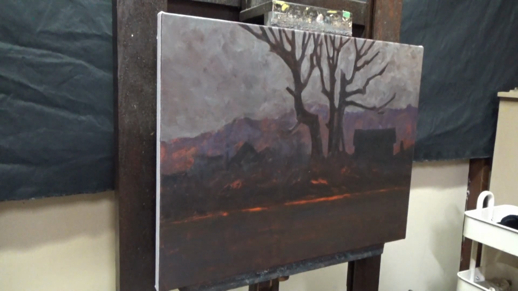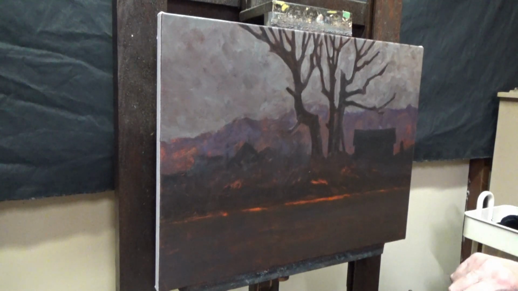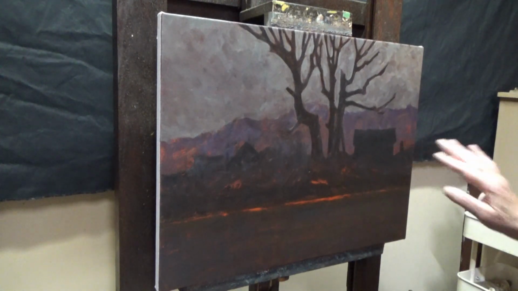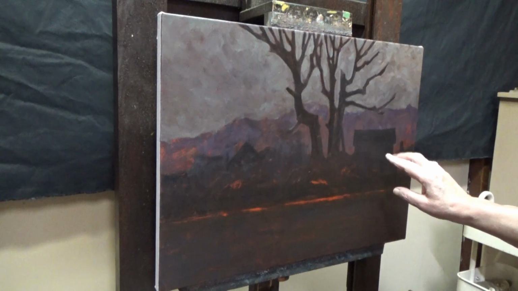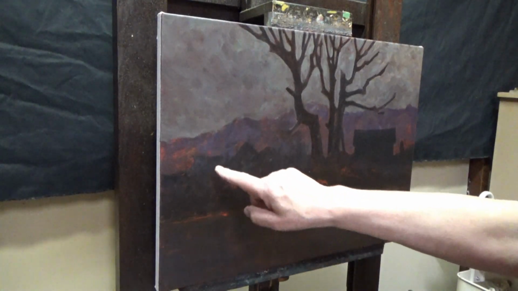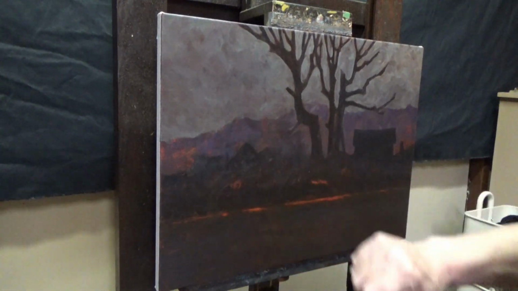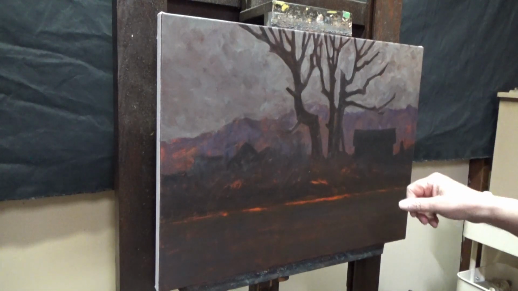Wow, is this changing moment by moment? So I've decided to put a shed pushed back a little bit here, and a rooftop here, and possibly one here, and maybe a pole, maybe one fence post.